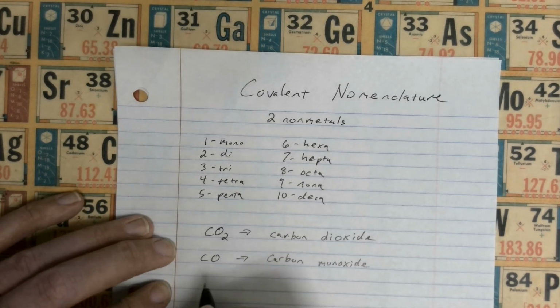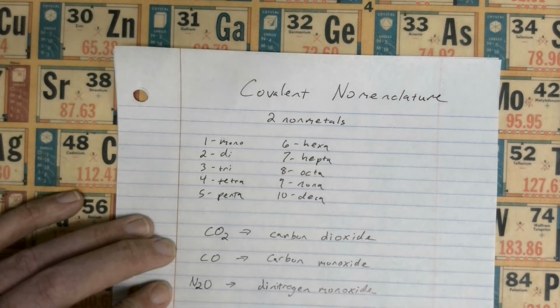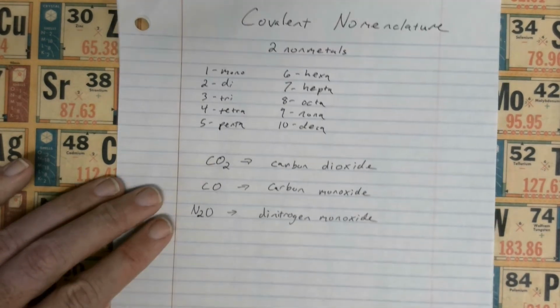Okay. Here's another one. Let's say we have N2O. Since we have more than one of the first element, we are going to put a prefix. So this is dinitrogen. And then 1 O, so that would be monoxide. Okay, dinitrogen monoxide.